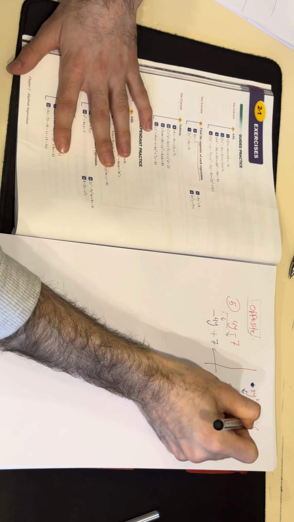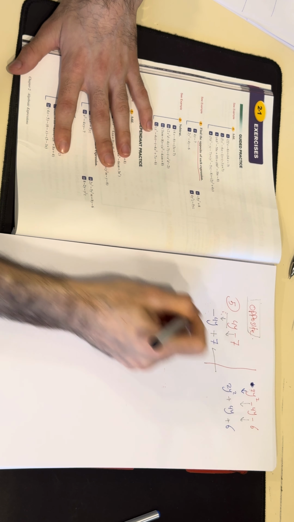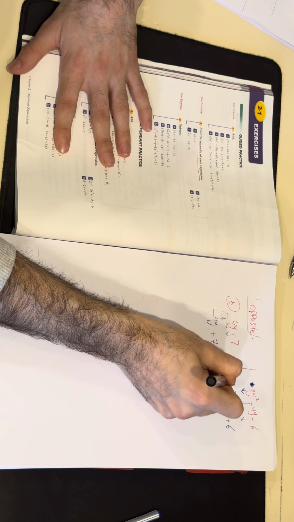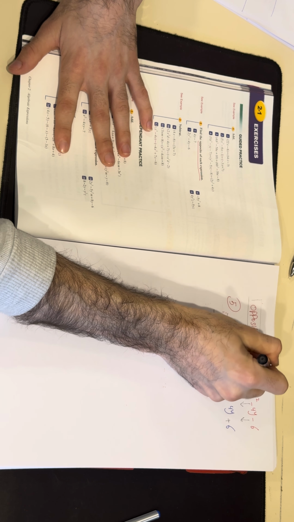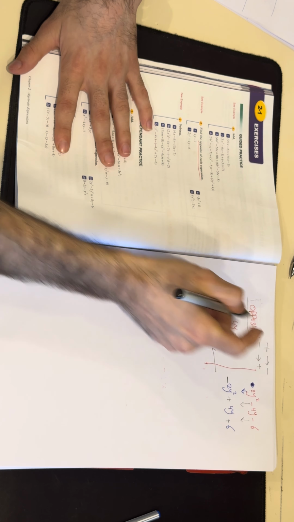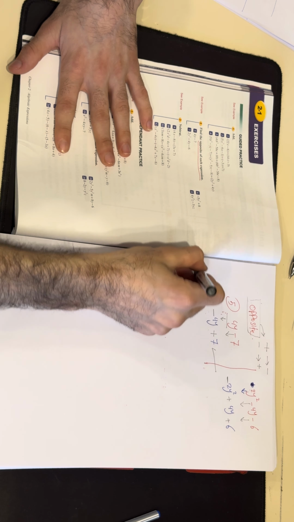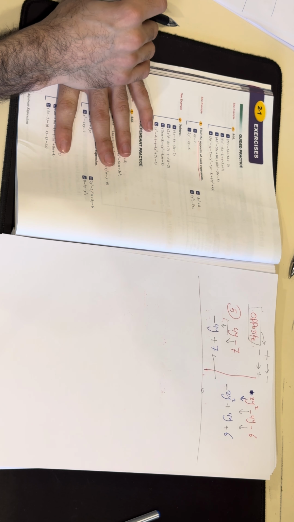So the sign: this one is negative, it will be positive. This one is negative, it will be positive. This one is positive, so it will be negative. Just change the sign from positive to negative, and from negative to positive, when it says find the opposite. That's how you find the opposite, and opposite is easy.